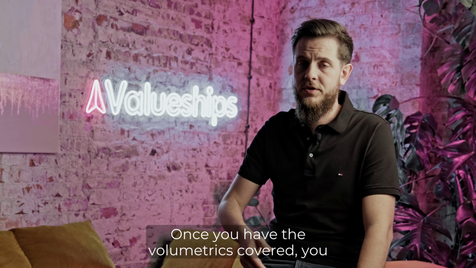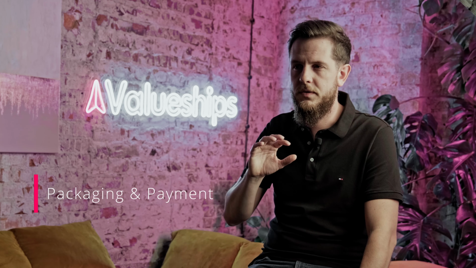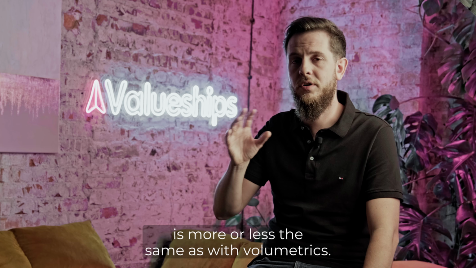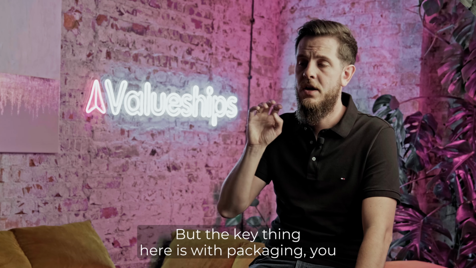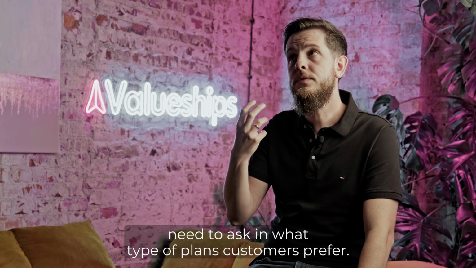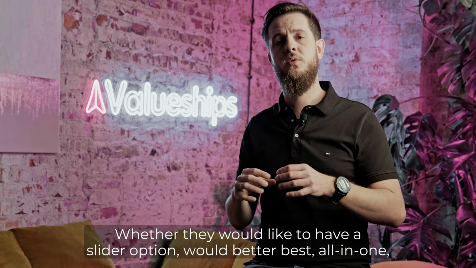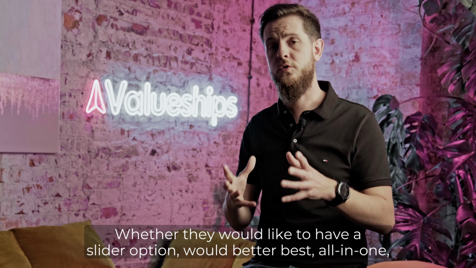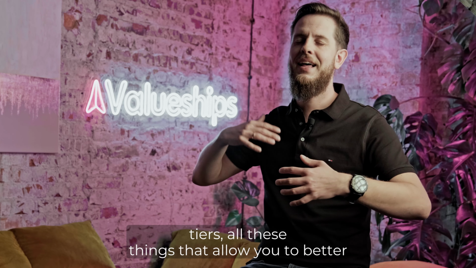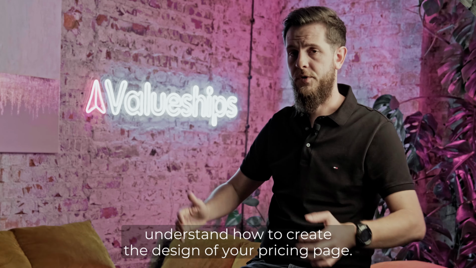Once you have the value metrics covered, crossed, you actually can go into the packaging and payment options. The story with packaging and payment options is more or less the same as with value metrics. But the key thing here is with packaging, you need to ask in what type of plans customers prefer. Whether they would like to have a slider option, good, better, best, all-in-one, tiers, all these things that allow you to better understand how to create the design of your pricing page.